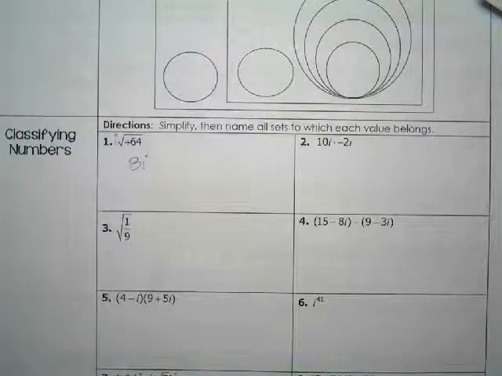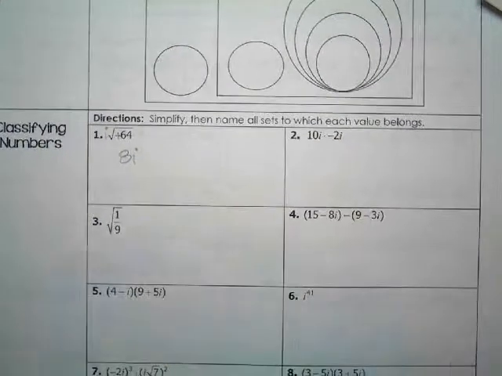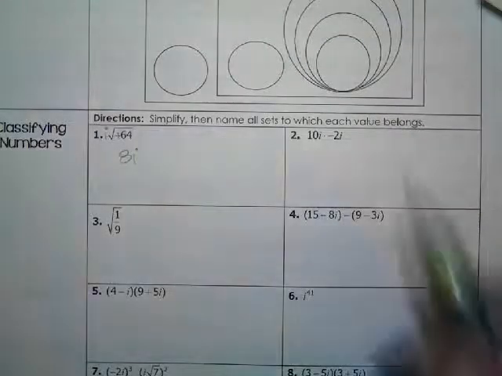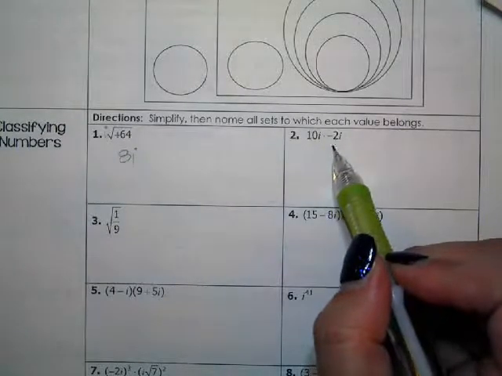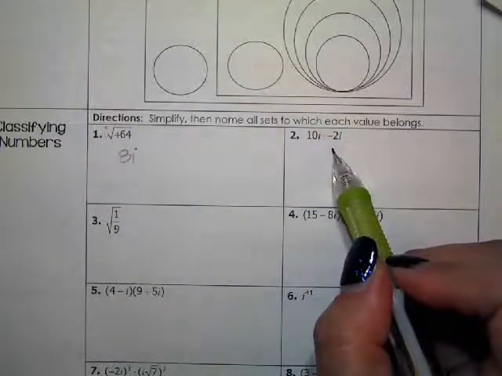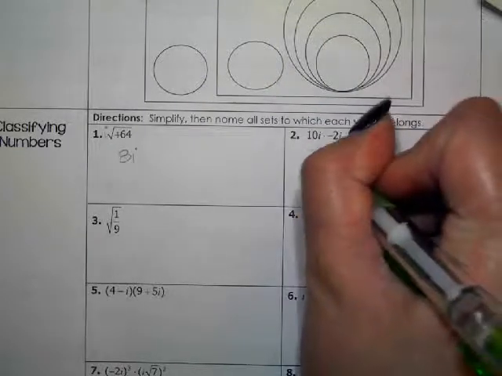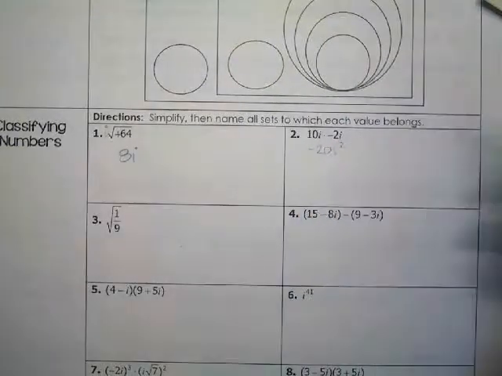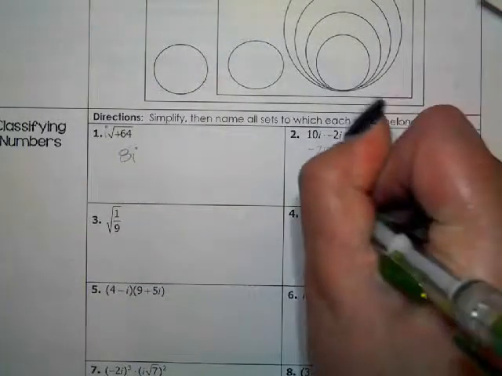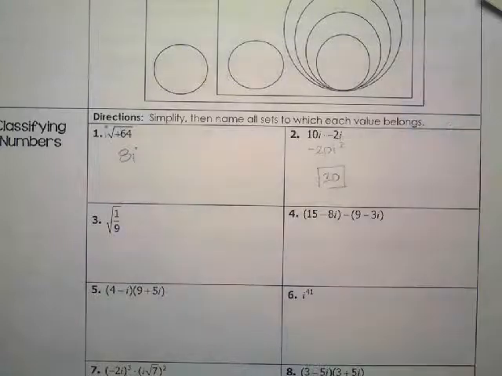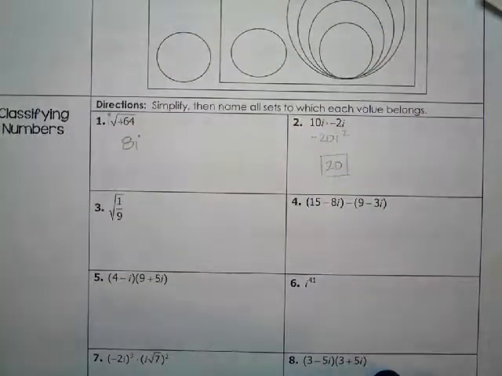(10i) times -2i. We got -20i squared, which is positive 20. Okay. Square root of 1/9 is 1/3. Okay. What should we do for number 4?